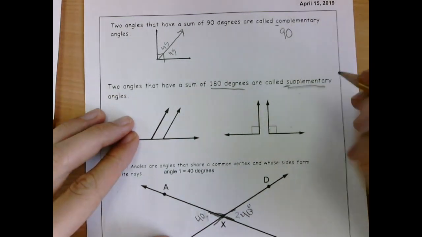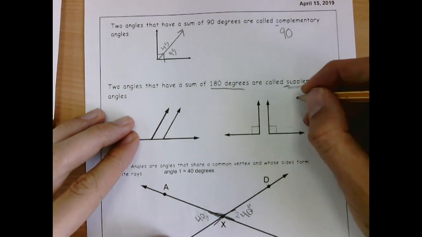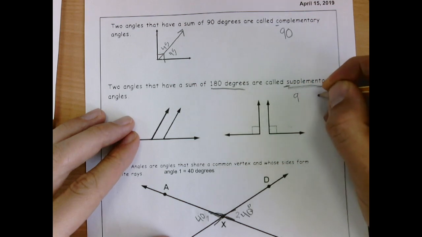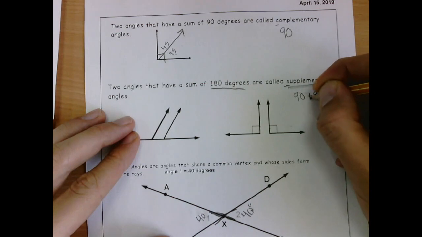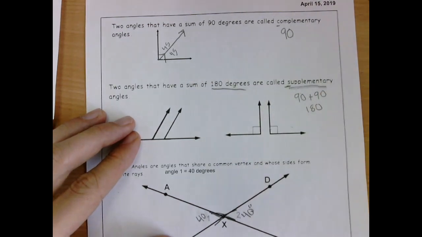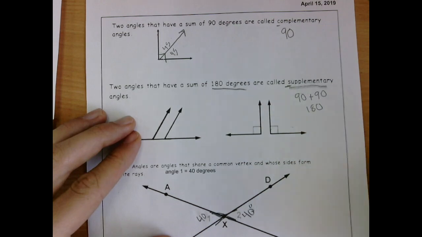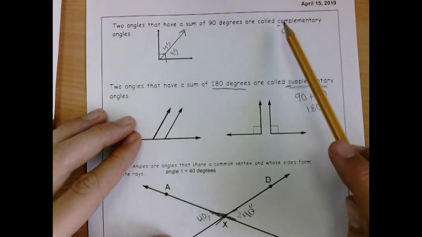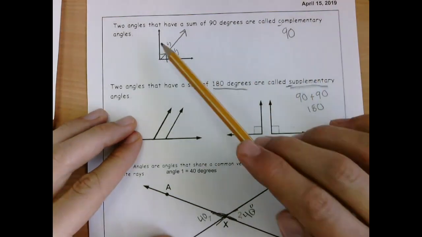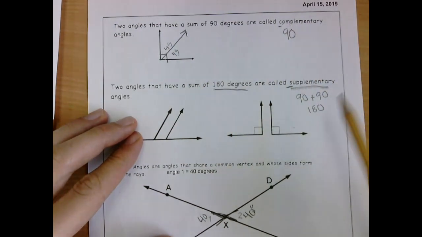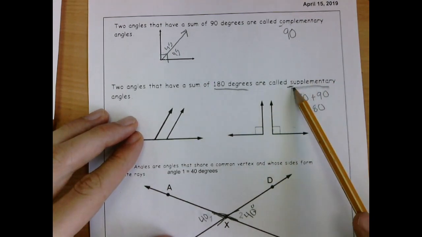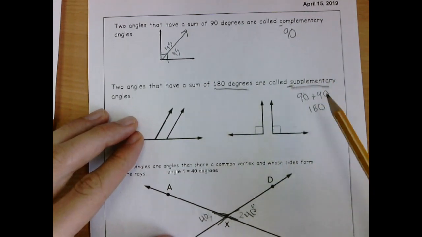Notice how there's two P's in supplementary. If you write those backwards, you get 9. Add 2 zeros, 90 plus 90 is 180. So summing up, complementary, think corner. Corners are 90 degrees. The P backwards is 9. Add a 0, it's 90. Supplementary, straight. S, straight and supplementary. Flip the P's around, 9 and 9, add 2 zeros, you get 180.